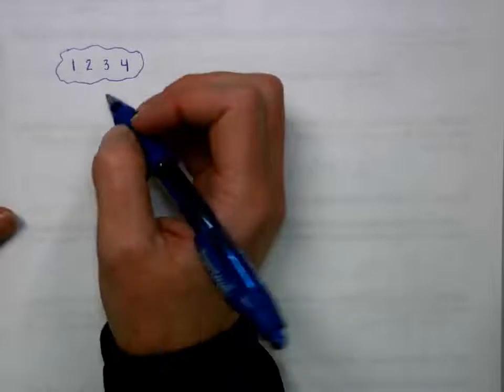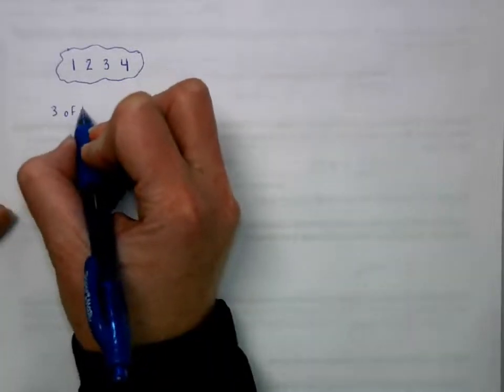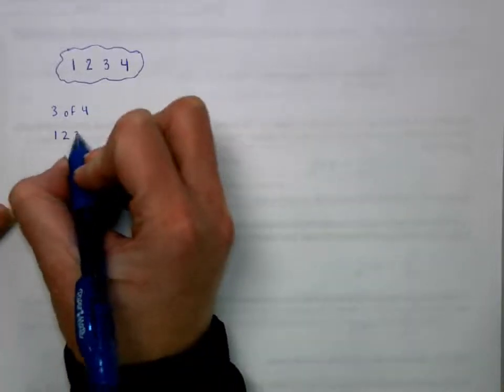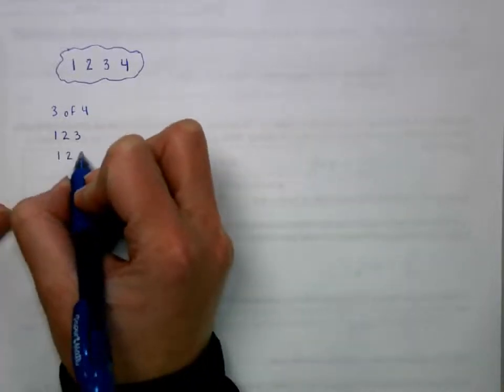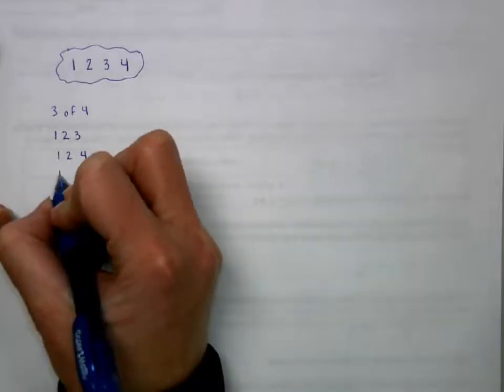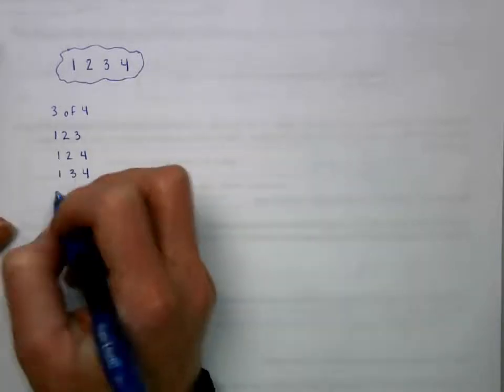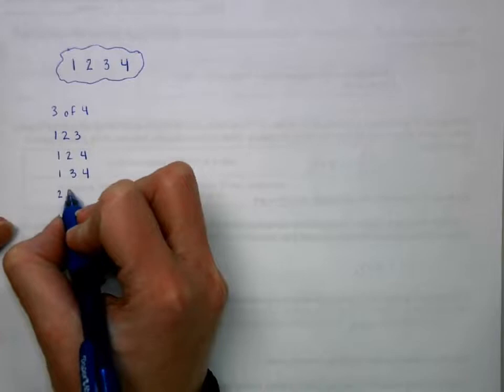So I'm just going to do, we have a set number of 4 things, 4 objects. A combination, the order doesn't matter. So if, of these 4 objects, I want 3 of them, my different combinations would be, I could have 1, 2, 3. I could have 1, 2, 4. I could have 1, 3, 4. And then I could have 2, 3, 4. Those are all of the different groups of 3 numbers where order doesn't matter.